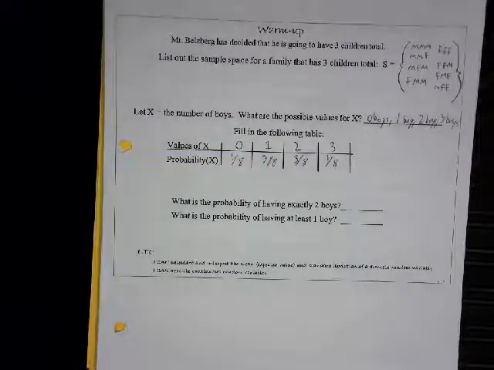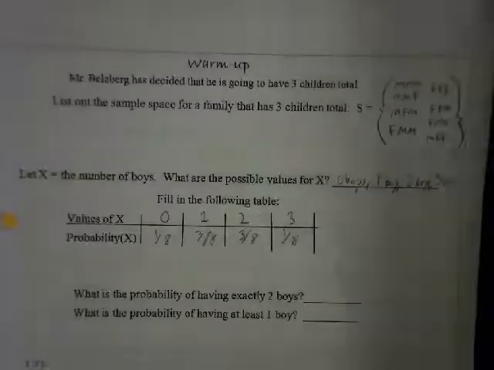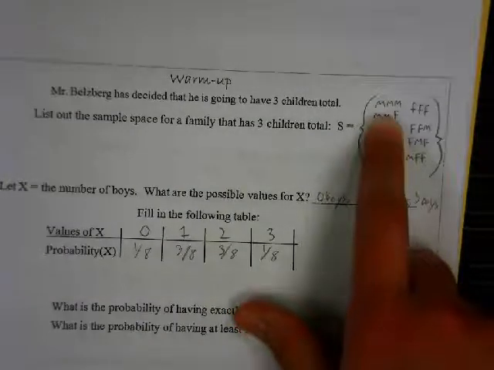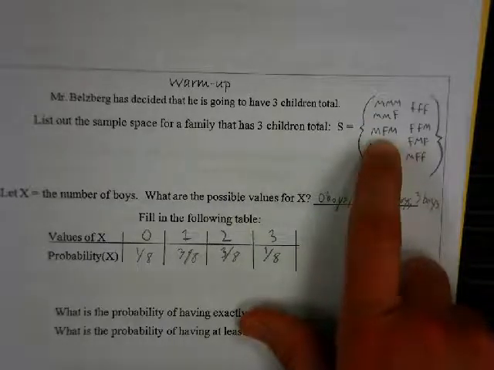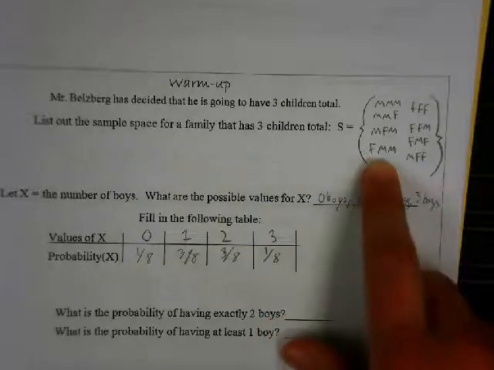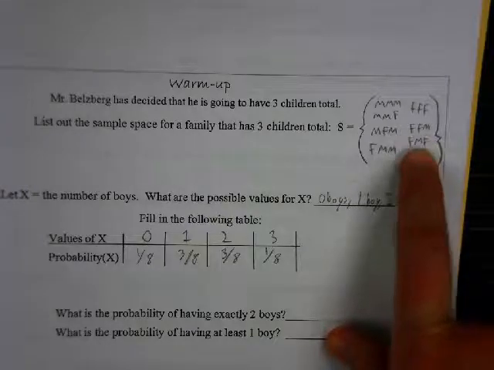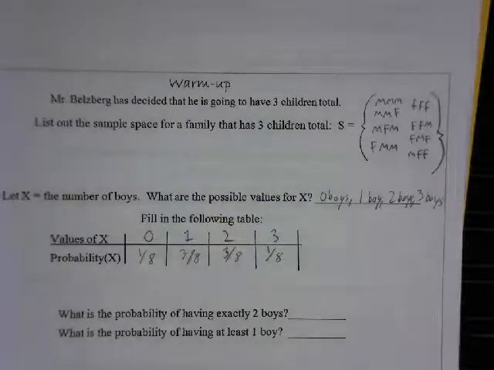All right, so there are 8 possibilities when you have 3 kids. I'm going to zoom in a little. So she used M for male, F for female. So you could have 3 boys, 3 male children, 2 males and then a female, 1 male, then a female, then 1 male, or a female and then 2 males, all female, 2 females followed by a boy, female, boy, female, or the boy and then 2 girls. So there are 8 different possibilities.